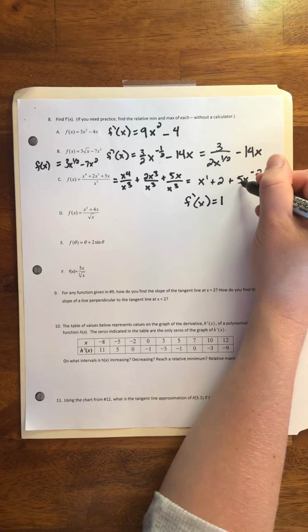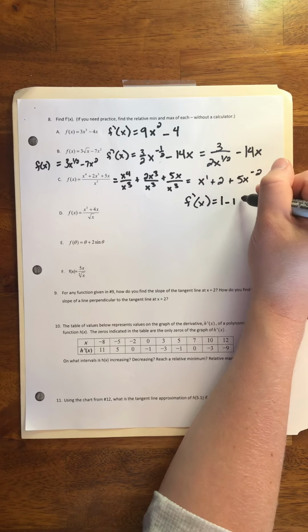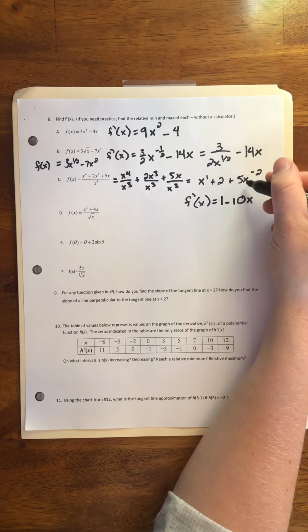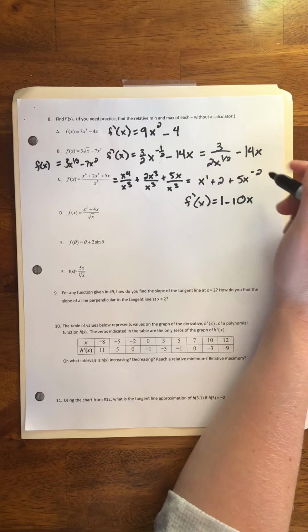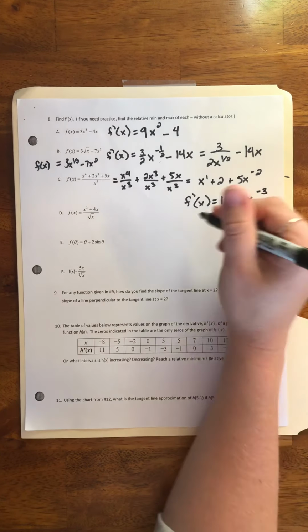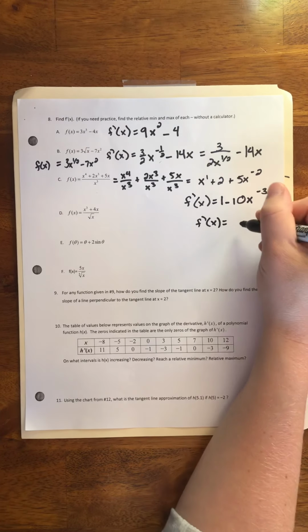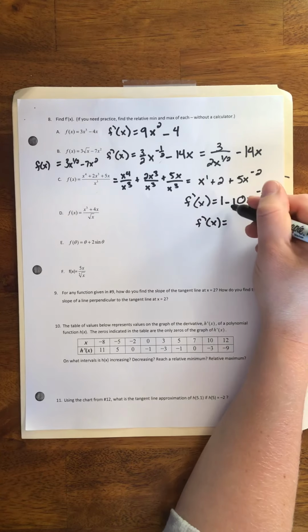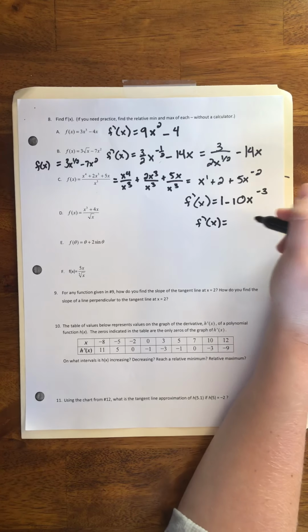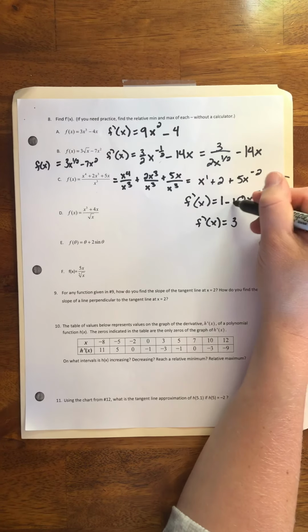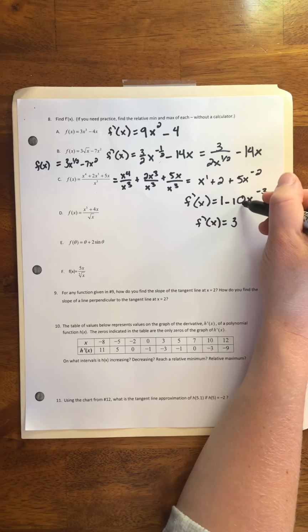Negative 2 times 5 is negative 10. And then I've got x to the negative 3rd power. If I rewrite this, I would get the derivative of 1 is 0. Negative 3 times negative 10 is positive, sorry, I was saying negative 1, but this is a 10 here.